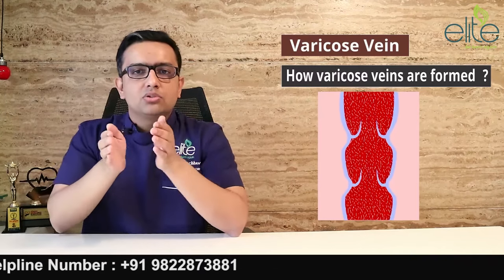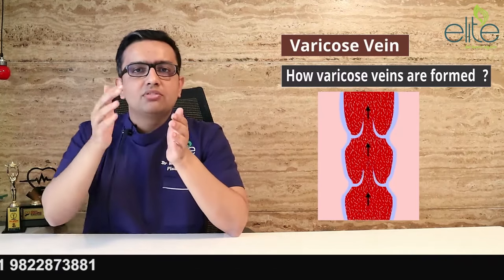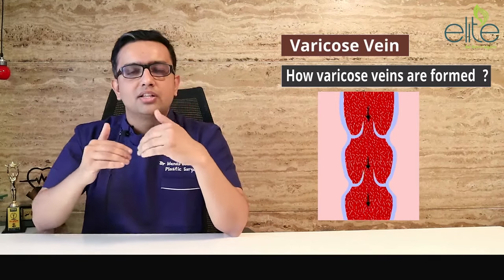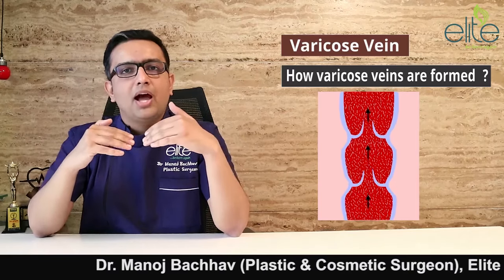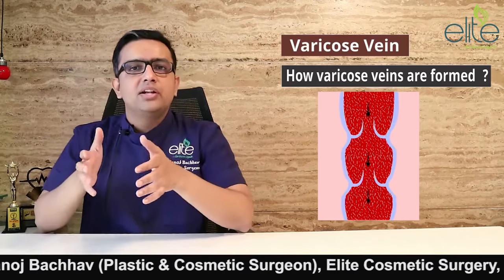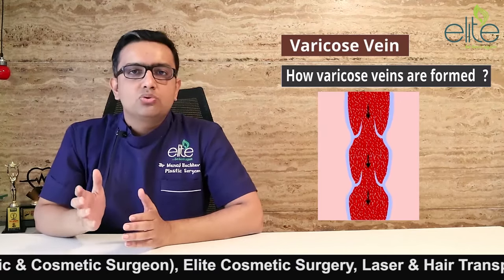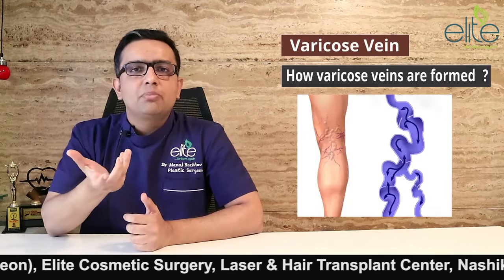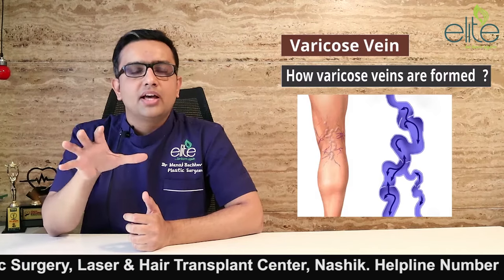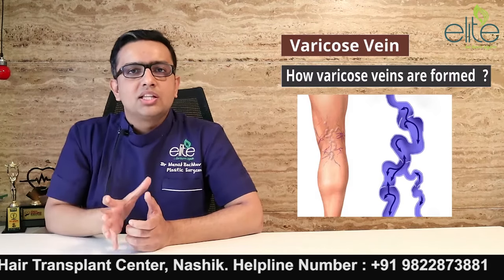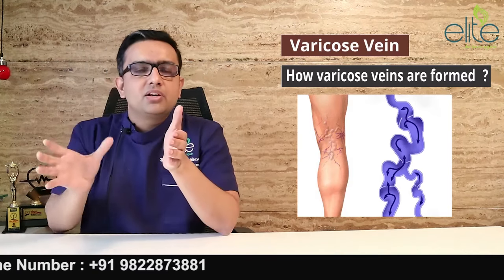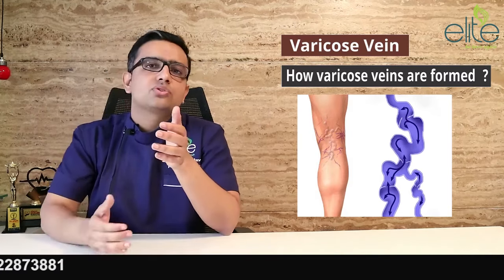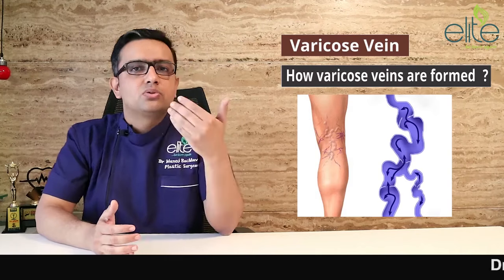As the blood goes down, the vein is dilated and the walls below that level are separated apart, and due to this separation, they fail to function normally and the blood again accumulates in the vein. If you consider a thin walled pipe with excess water in it, these veins, due to excess blood, initially become dilated and then they become wavy or tortuous. These tortuous veins are called varicose veins.